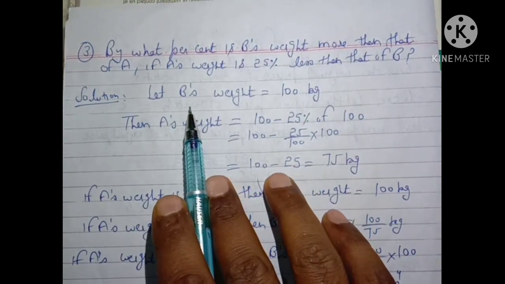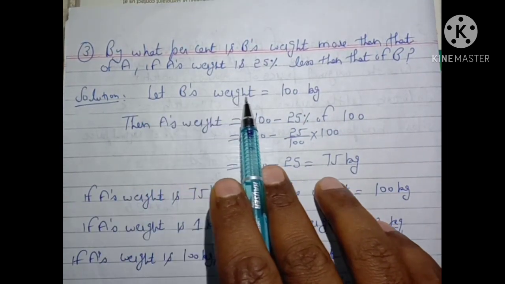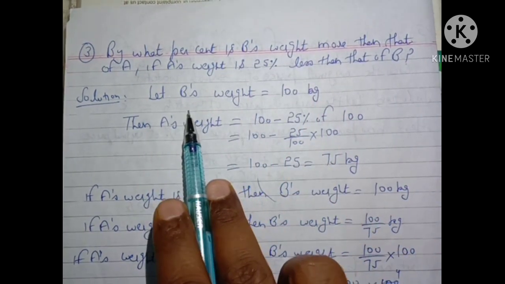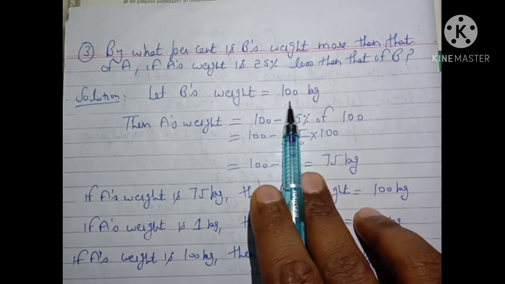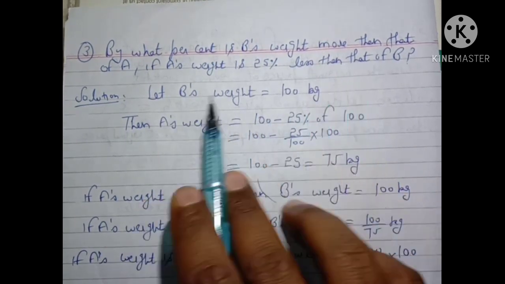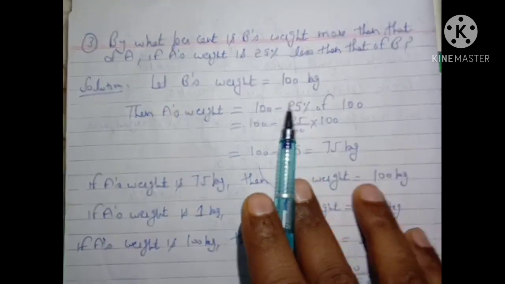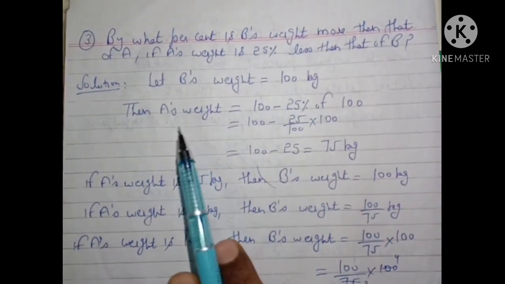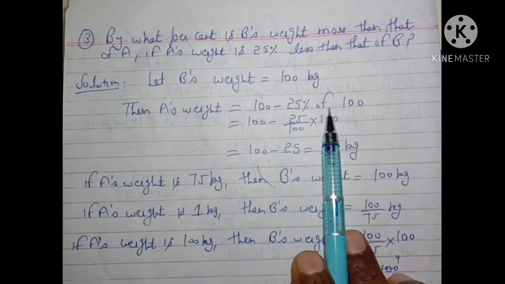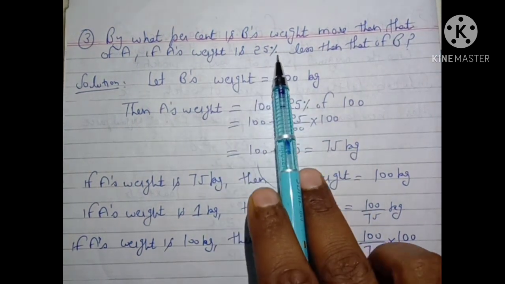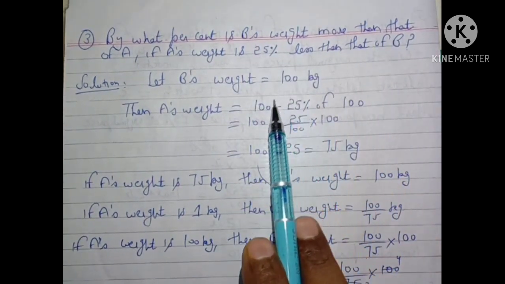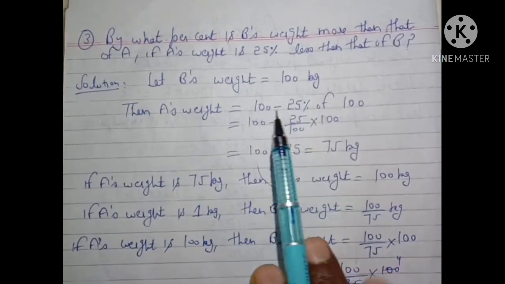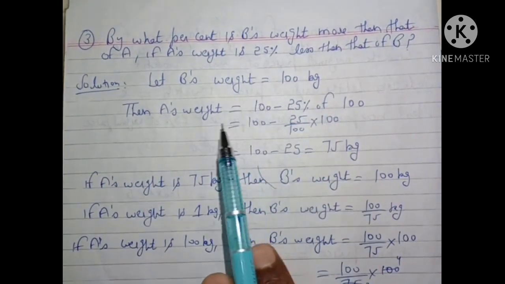So here we have to find out, suppose the value of B, let B's weight be 100 kg. When these kinds of sums are given to us, we have to choose the value as 100. So B's weight is 100 kg. Then A's weight is 25% less than B's weight. So A's weight is equal to 100 minus 25% of 100. Because A's weight is 25% less than B's, we have to subtract 25% of 100 from 100. In this way we can find out A's weight from this information.